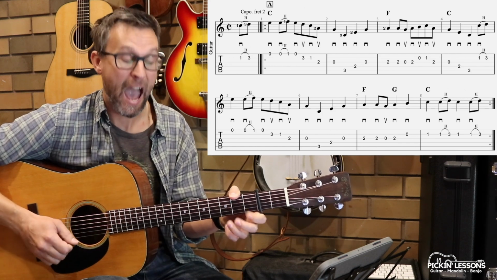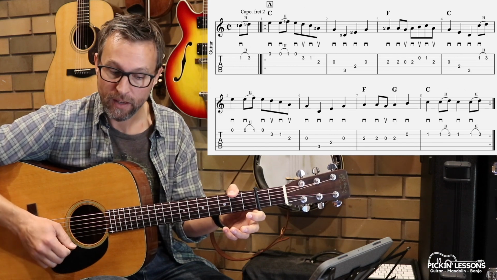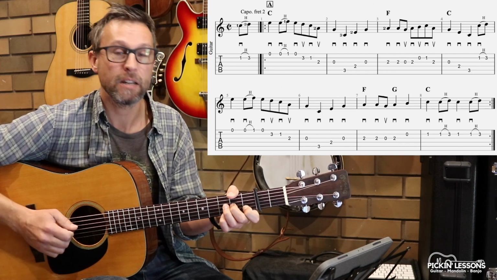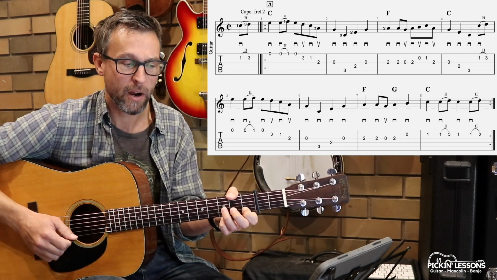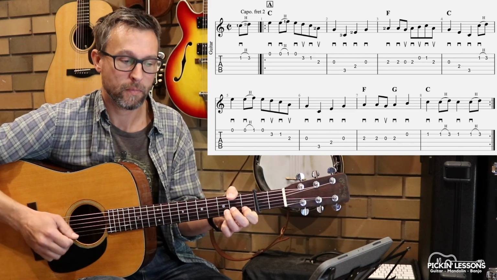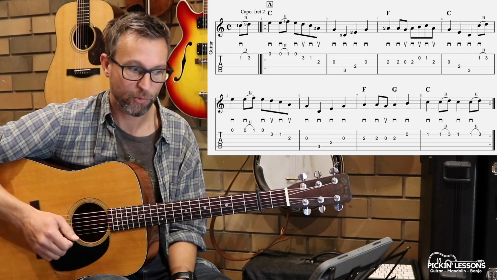Down, down, hammer, down, up, down, up. So notice that hammer on, we move our hand back up, ready to pick down again. That basic technique is really important. Just try that first bar again. 3, 4. So you really get this consistent right hand movement throughout the tune.